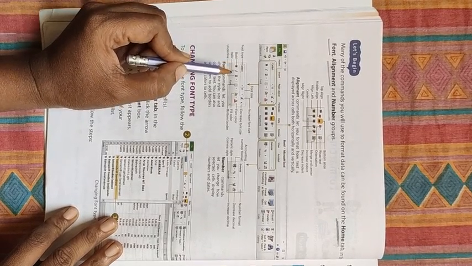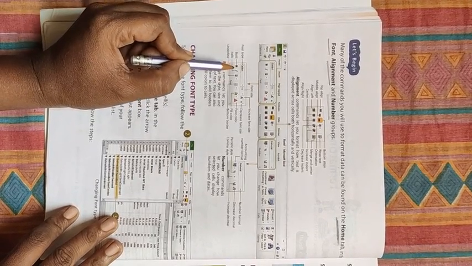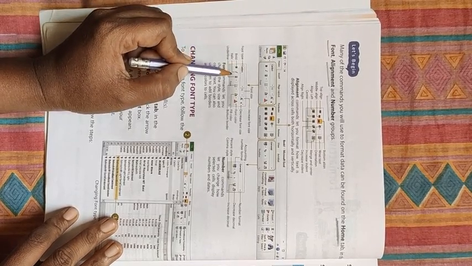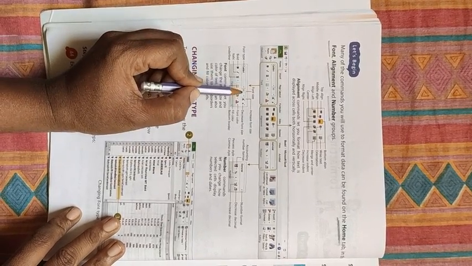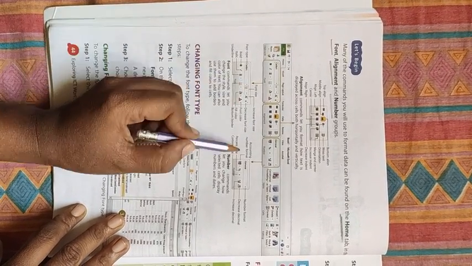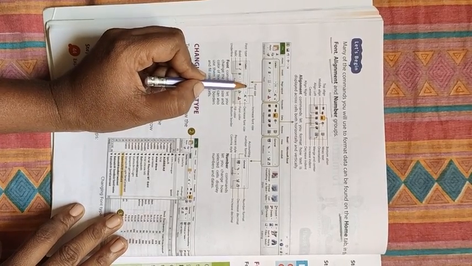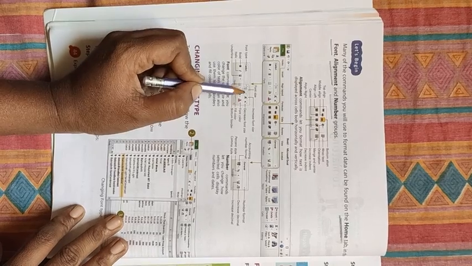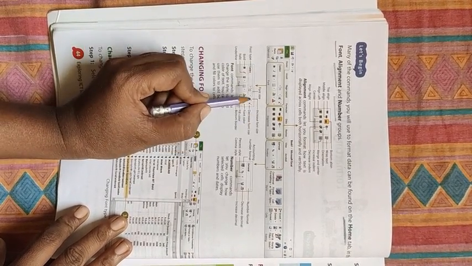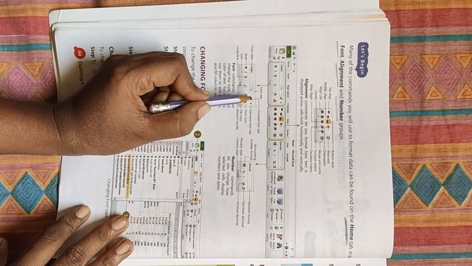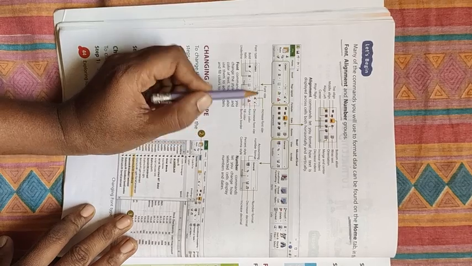Bold, italic, underline. You can bold your font, you can italicize, or you can also underline your words. This is your font size. By default it will be 11. You can change it, increasing or decreasing the font size as much as you want. Okay, it's up to you. Now increase font size, decrease font size. You can also increase or decrease font size from here.